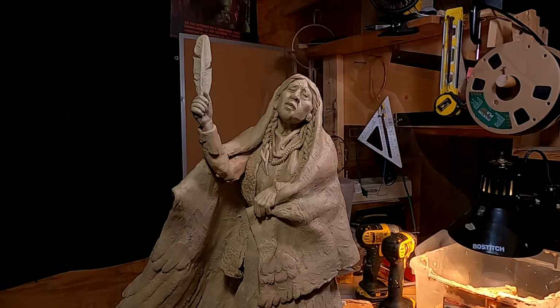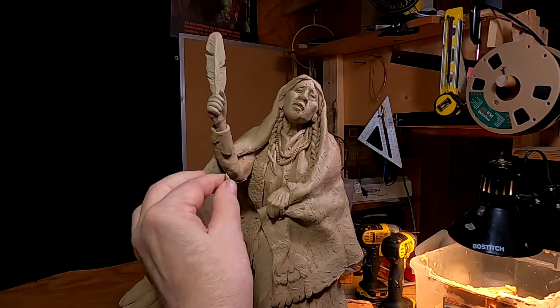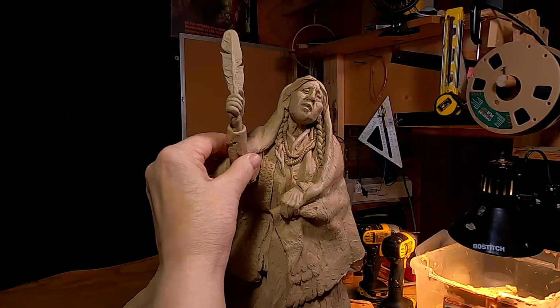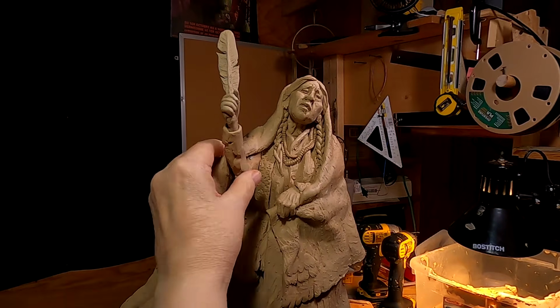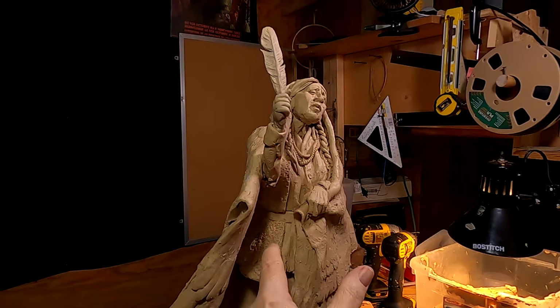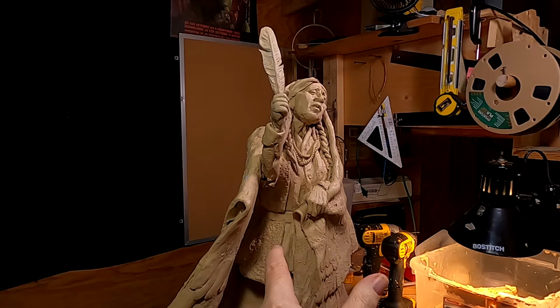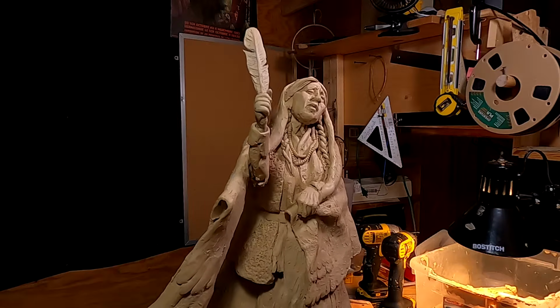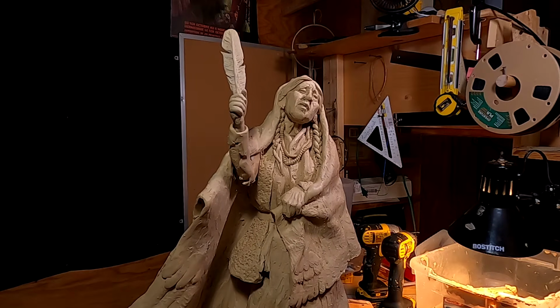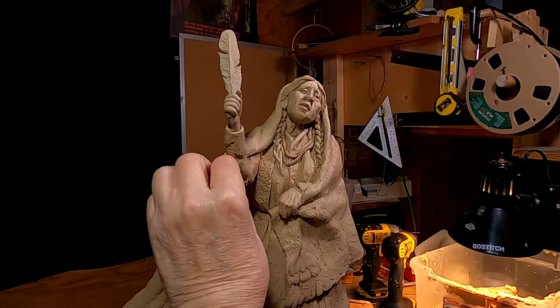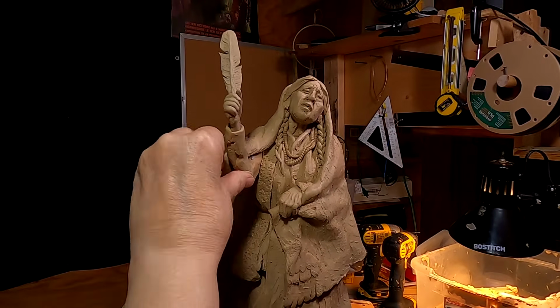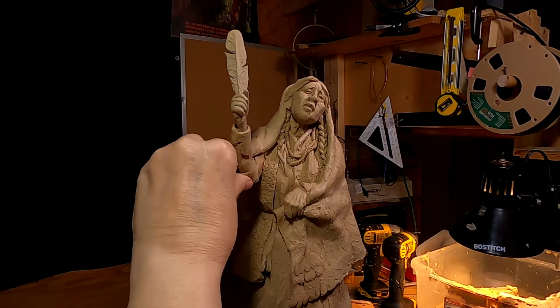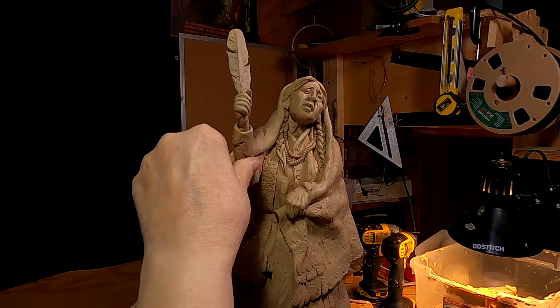All right, I've got the arm to finish. She's wearing a sweater, which you can see is open and under the belt there. So I've got to make it look like a sweater on her arm.